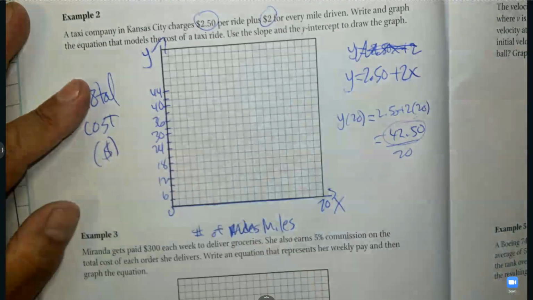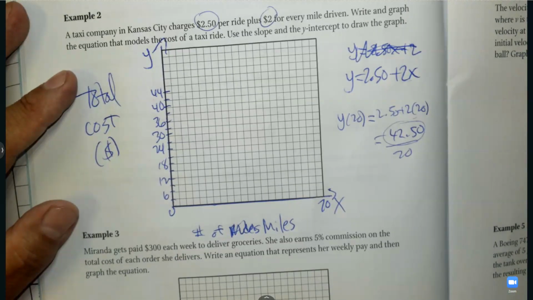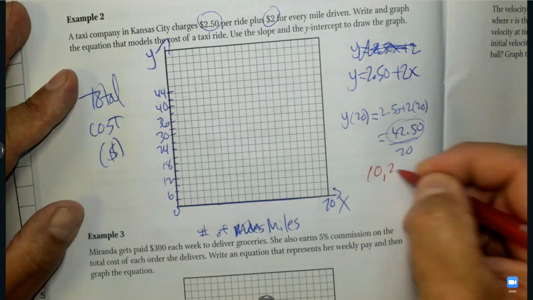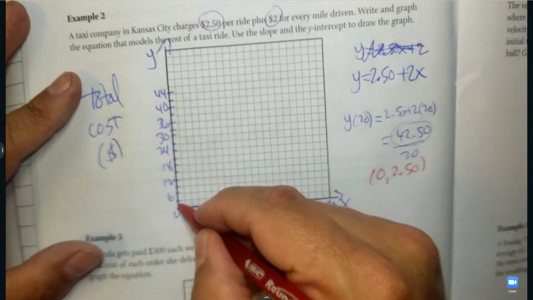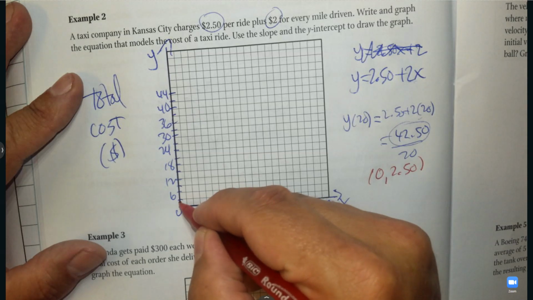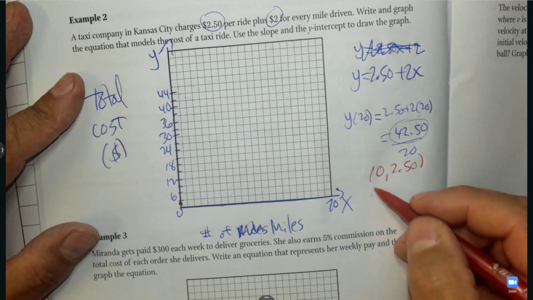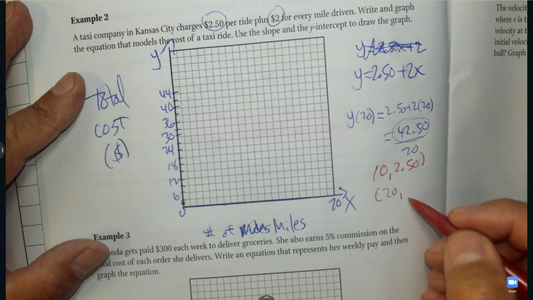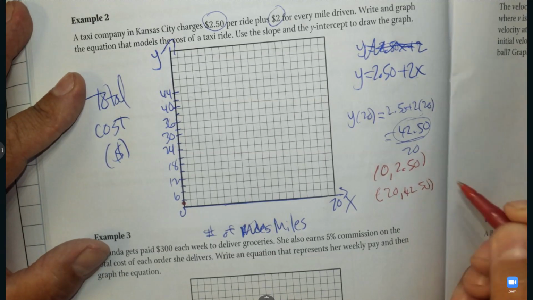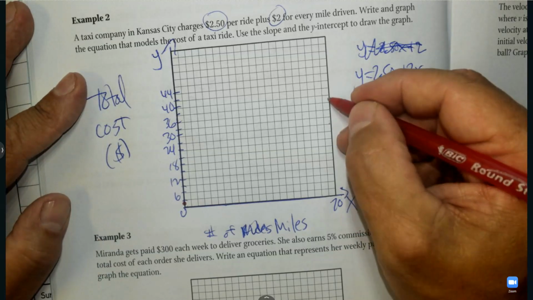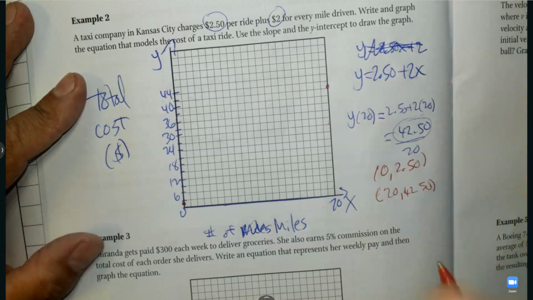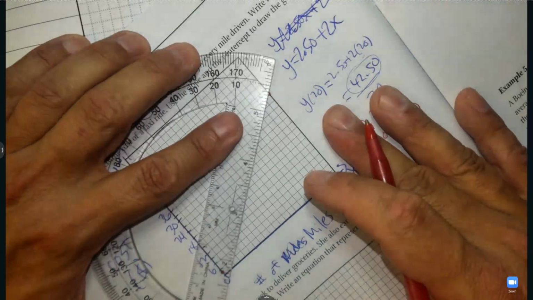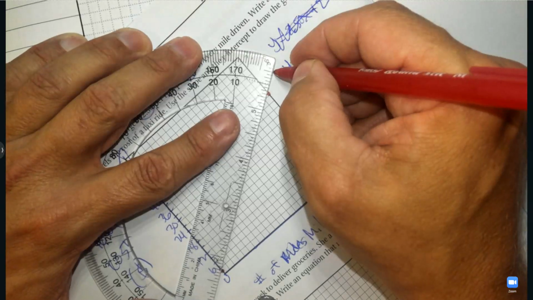All right, there we go. So next I'm going to graph this. So 2 points. I know if I plug in 0, the answer is $2.50. I'm going to estimate that. So that's $3, so $2.50 is just a little bit below there. I'm okay estimating. And then the other point we used was 20, and it was $42.50. Again, I'm okay estimating that. So 20, where's $42.50? There's 42, a little bit more than 42. And then I have 2 points to draw my cost for a cab. Arrow to the right.